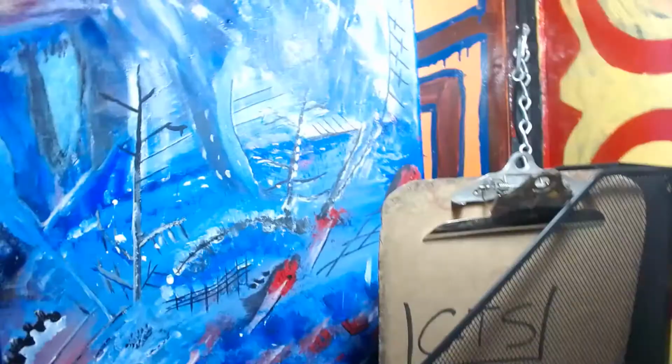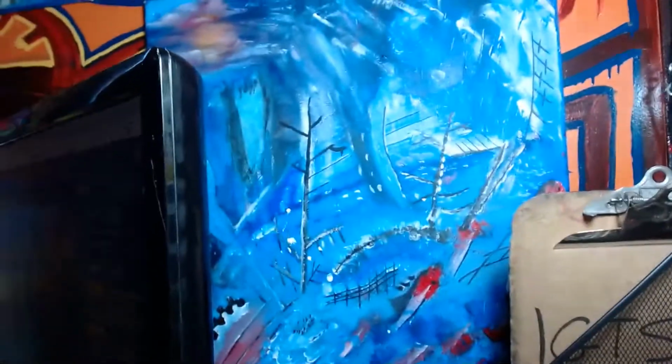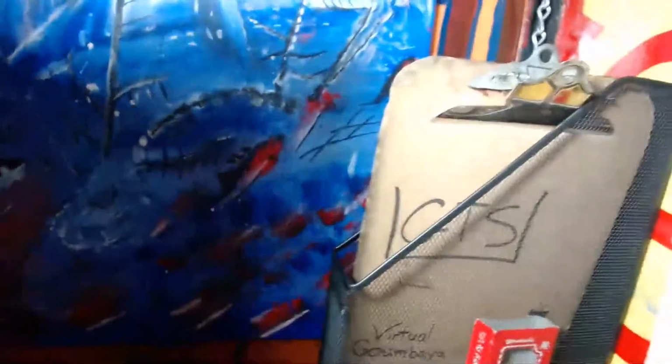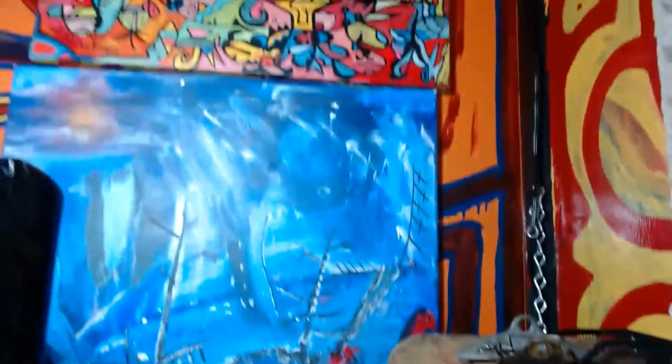Let me see what this light looks like over here. I got a picture in the back. I'm not sure if you can see it. I don't know if it looks as good from this angle. Let me see what it is.